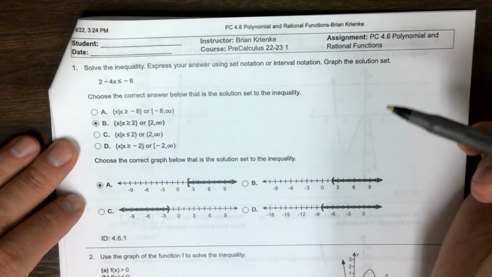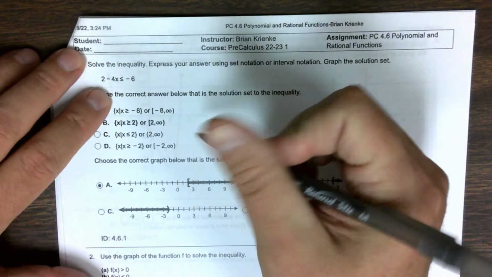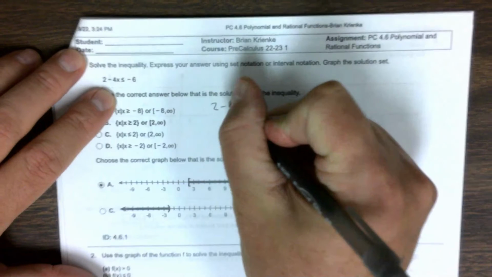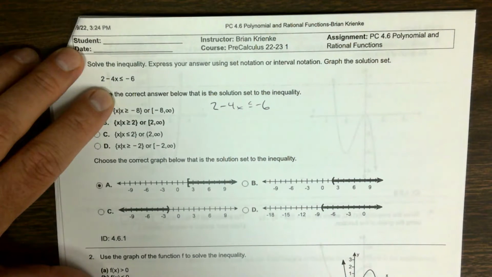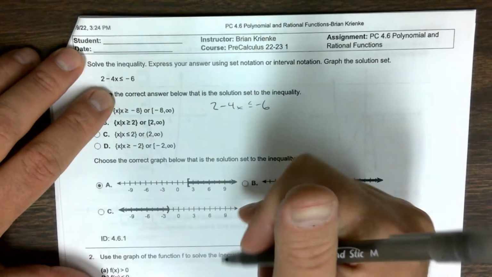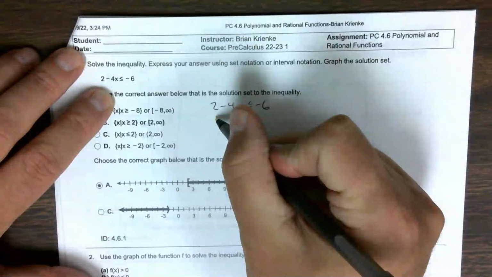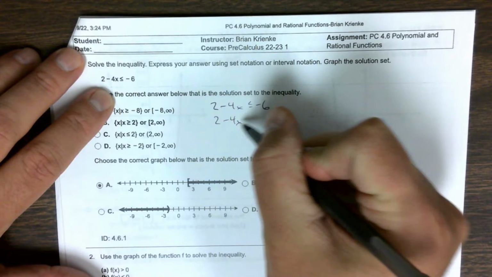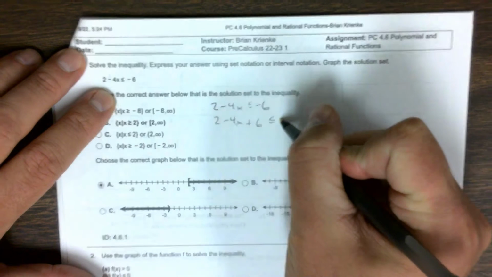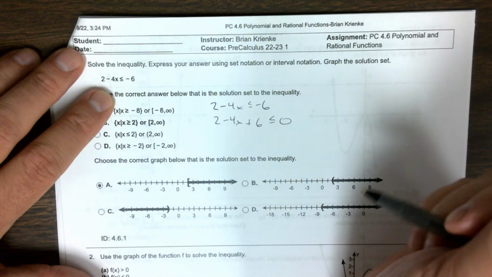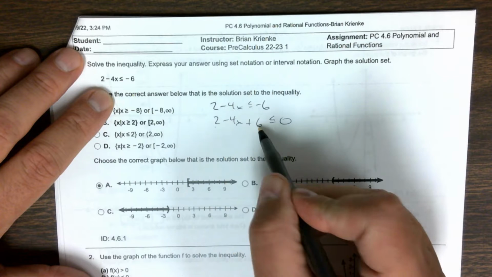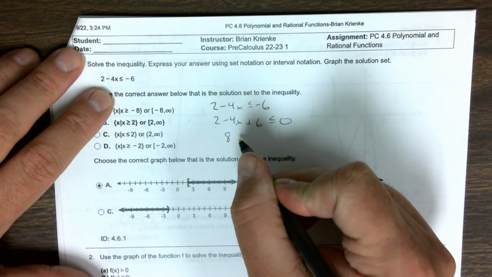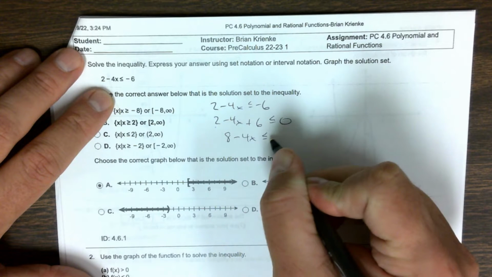So here we have 2 minus 4x less than or equal to -6. If we follow our process, then we'd say 2 minus 4x plus 6 less than or equal to 0. So basically add 6 to both sides, and 2 plus 6 is 8, so 8 minus 4x less than or equal to 0.